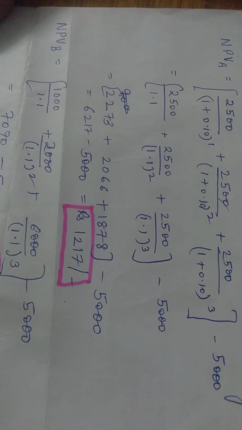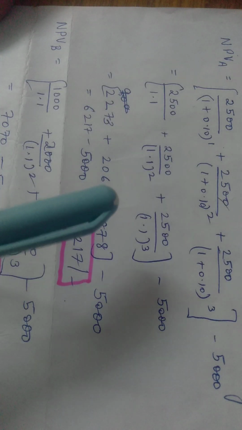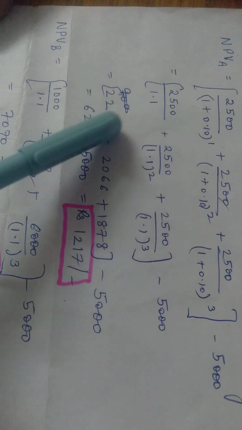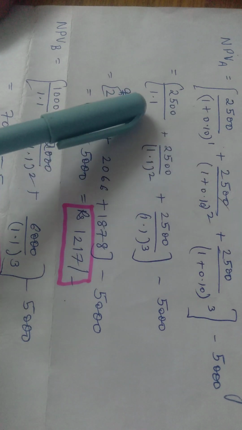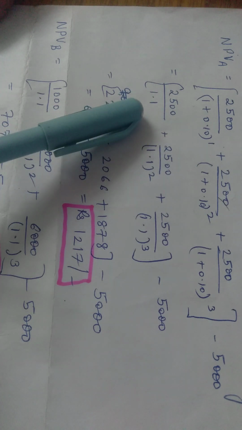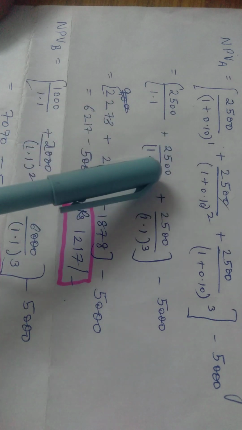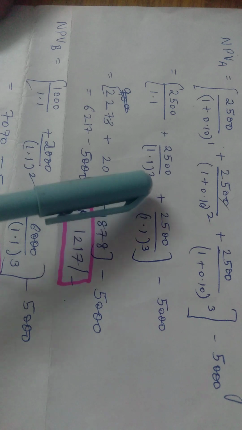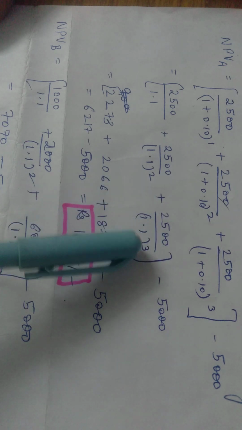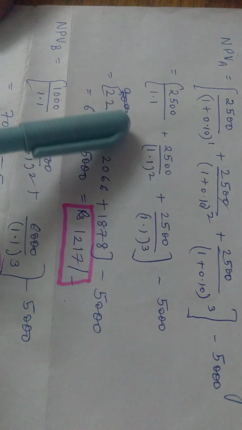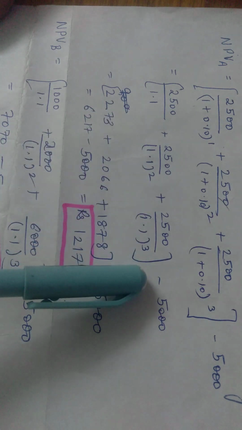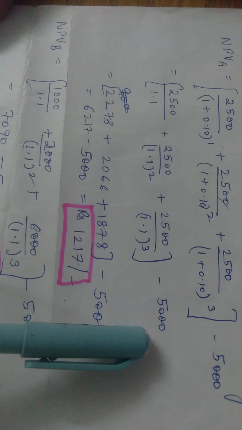Since the rate of discount is 10%, this becomes 1 plus 0.10, which is 1.1. So it's 2500 divided by 1.1 plus 2500 divided by 1.1 raised to 2 and plus 2500 divided by 1.1 raised to 3. Since we have only the 3 years, we are confining our formula only up to 3 years, minus the original investment, which is 5,000.